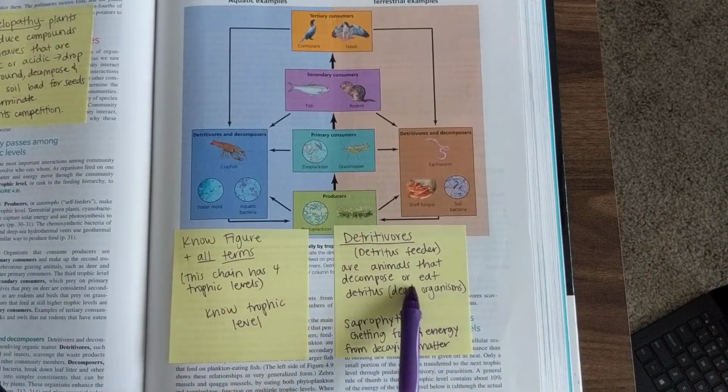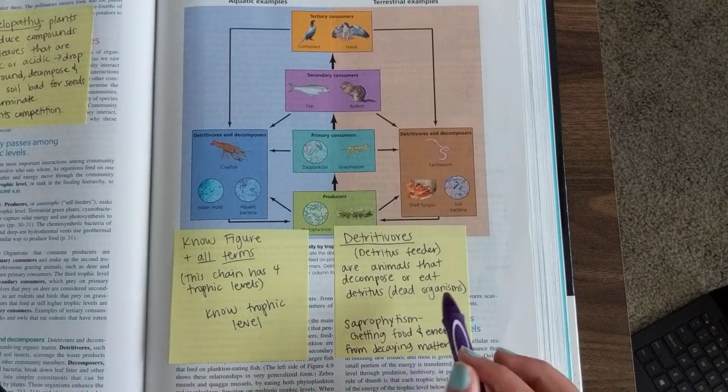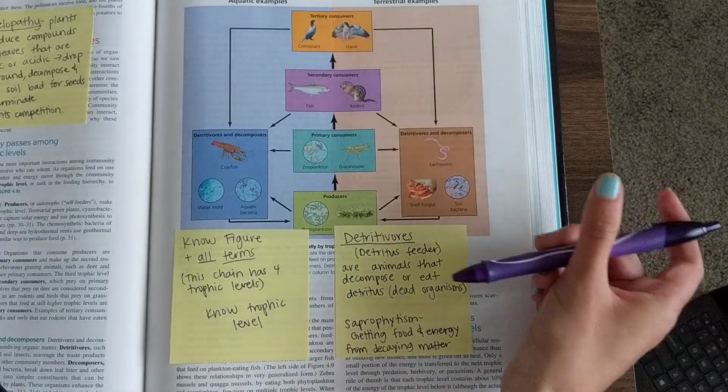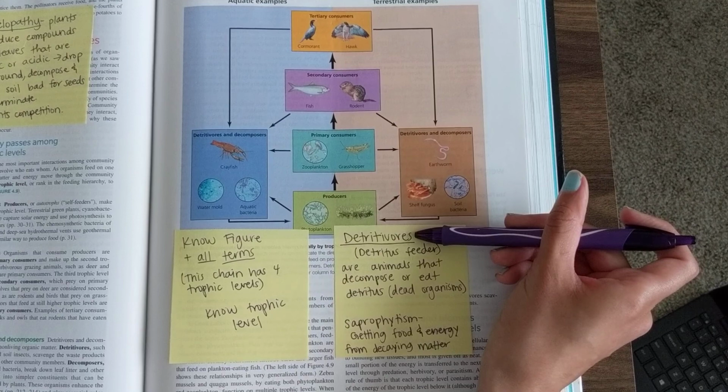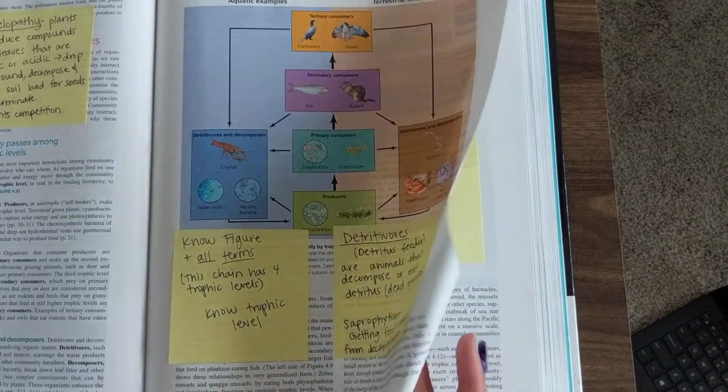Detritivores are animals that eat decomposed detritus or dead organisms. Saprophytism is getting food and energy from decaying matter. So detritivores perform saprophytism.